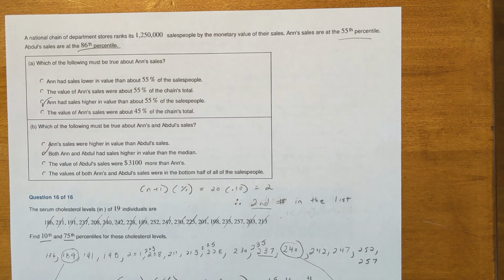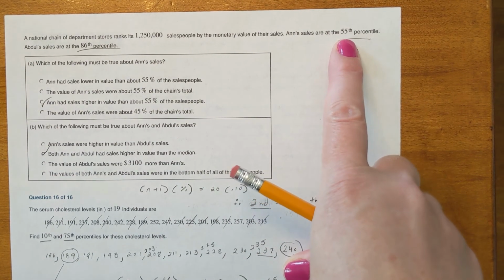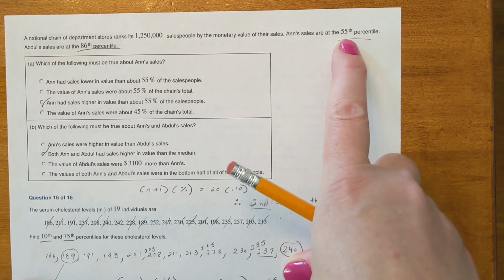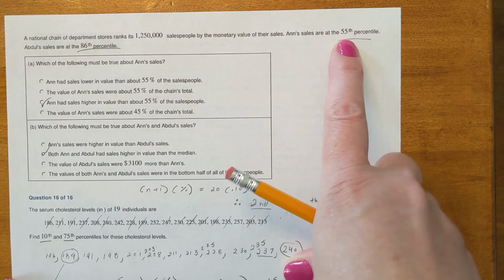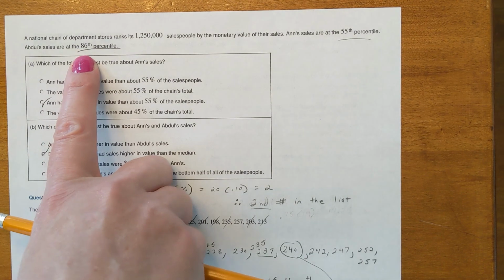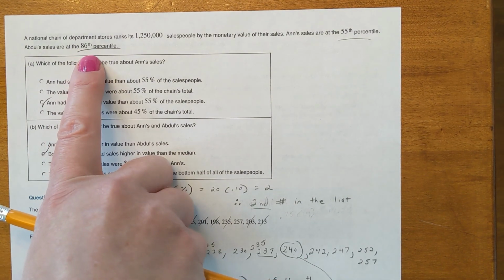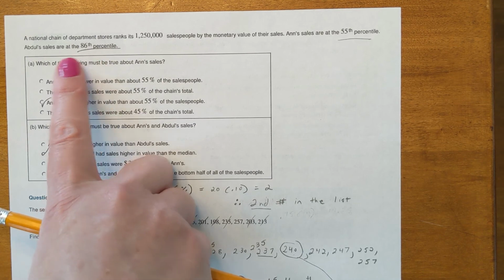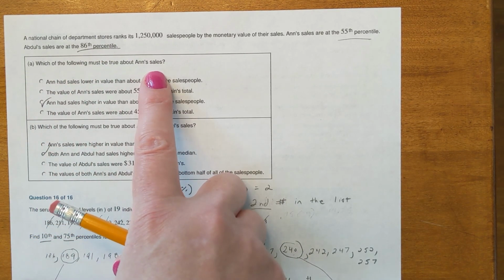A national chain of department stores ranks its 1,250,000 salesmen by the monetary value of their sales. Ann's sales are at the 55th percentile. Abdul's sales are at the 86th percentile. Which of the following must be true about Ann's sales? So if Ann sells at the 55th percentile, that means she's above 55% of all the other people. She's got 45% above her that outsold her, but she's above the average salesman. Abdul is doing great. He's only got 14% that sold better than him. He's at the 86th percentile.